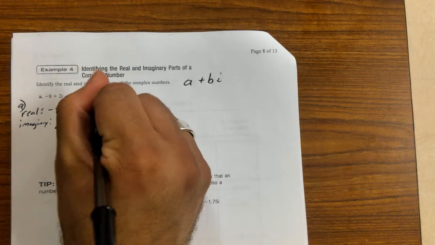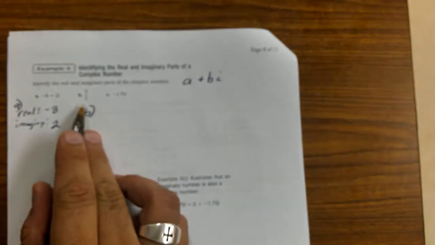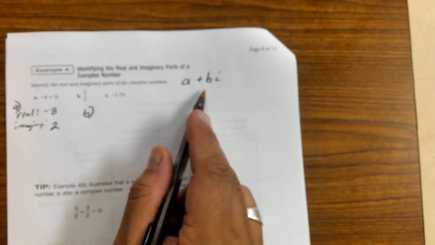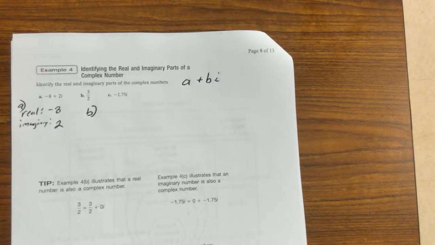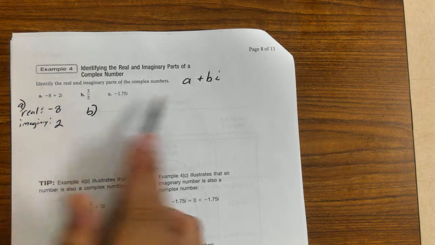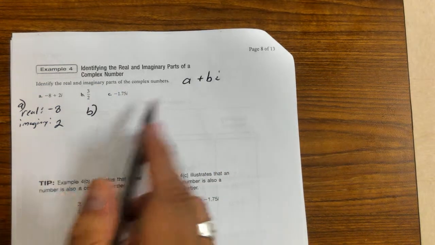For b, that is not in standard form, so we can go ahead and write that in standard form. Let's take a look at b in standard form. I have the real number part, I don't have an imaginary part, which means my imaginary part b would be 0.